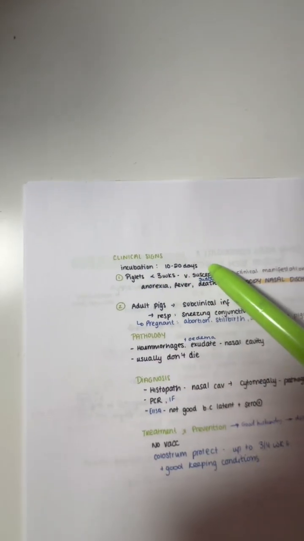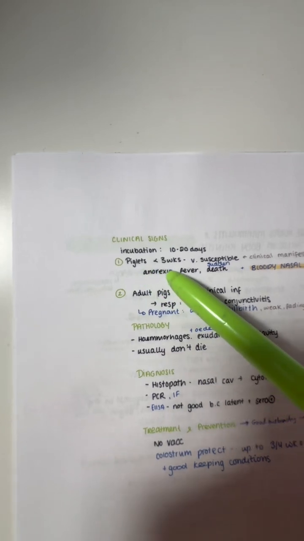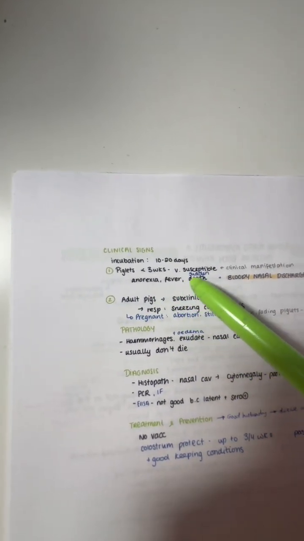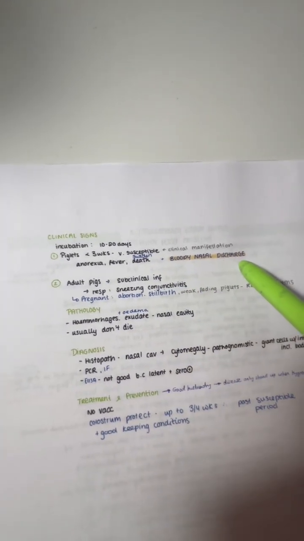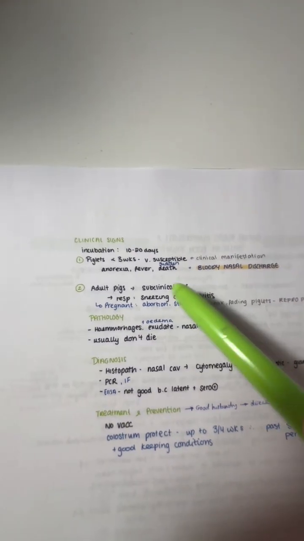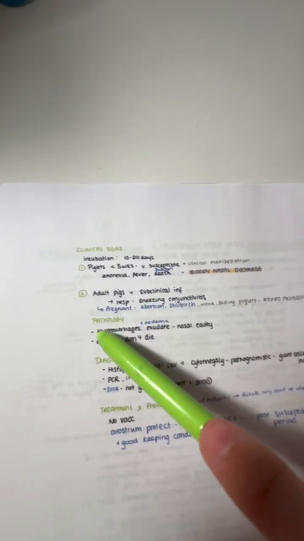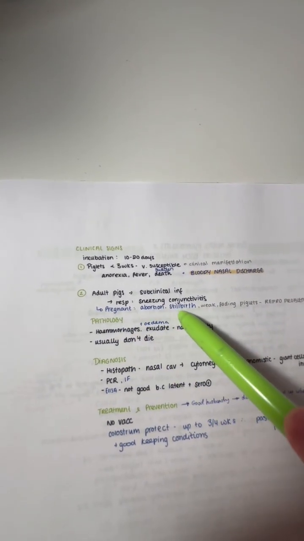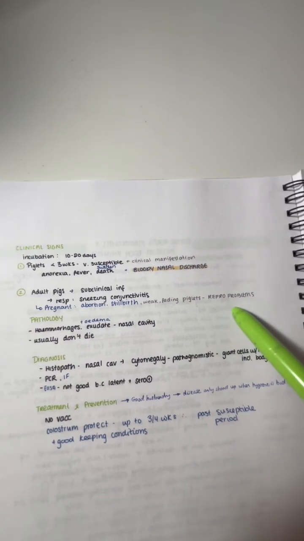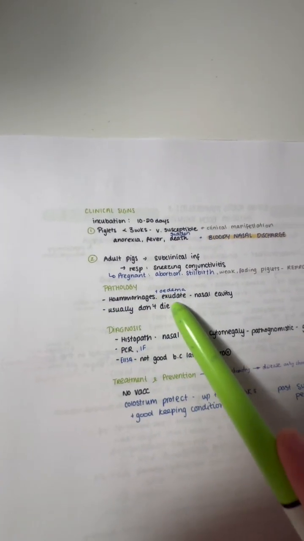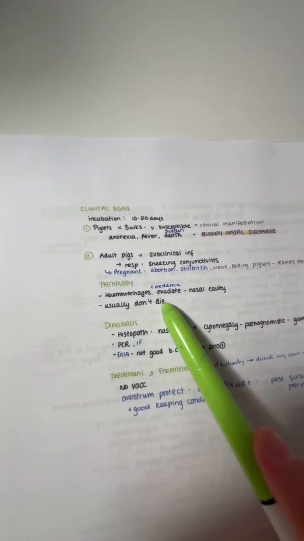For the clinical signs, it has an incubation period of 10 to 20 days. Piglets under 3 weeks old are very susceptible. The symptoms are anorexia, fever, sudden death, but mostly bloody nasal discharge. In adult pigs, it's a subclinical infection. It mostly has respiratory symptoms such as sneezing and conjunctivitis. And in pregnant sows, it can cause abortion, stillbirth, weak fading piglets and reproduction problems. For the pathology, we can see hemorrhages, edema, exudate in the nasal cavity, but the animals usually don't die.